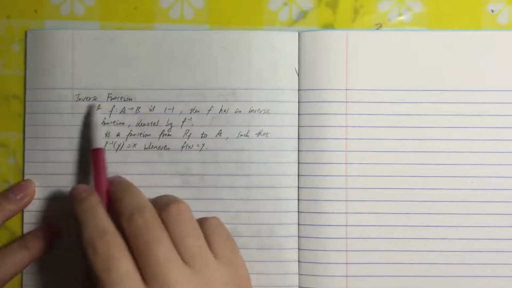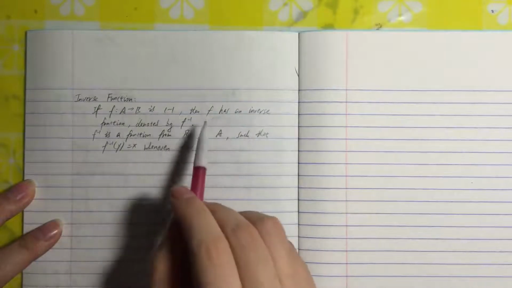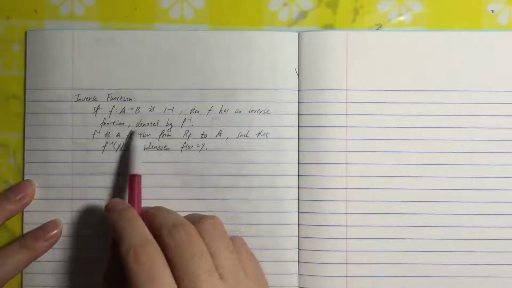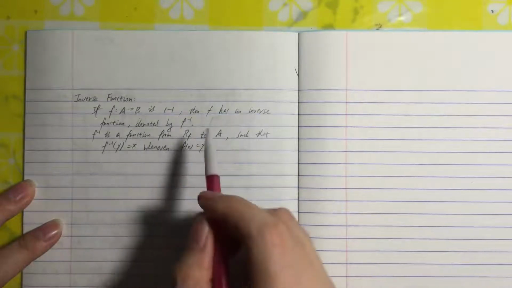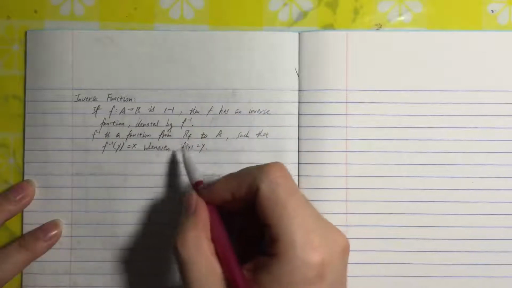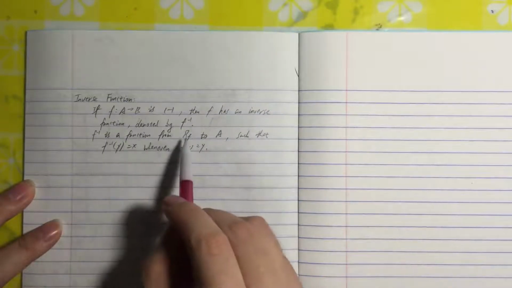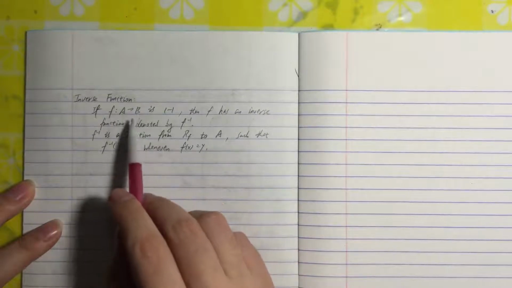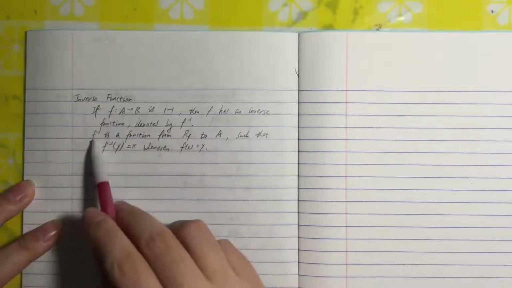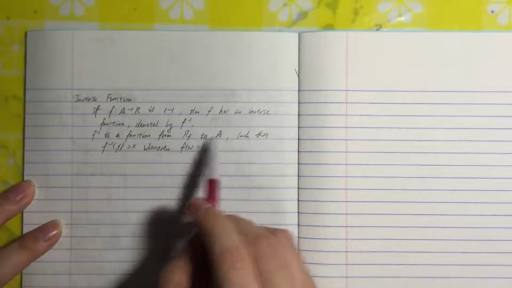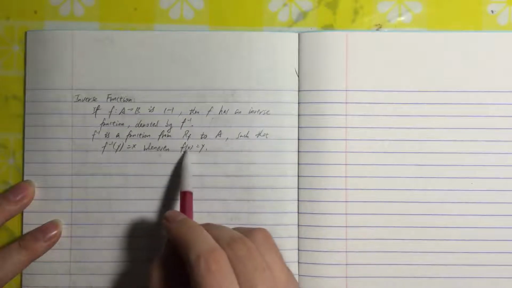Next, let me introduce the inverse function. If f from A to B is one-to-one, then f has an inverse function, denoted by f inverse. f inverse is a function from the range of f. R sub f represents the range of f. The inverse of f is a function from the range of f to A. The range of f is a subset of B. The inverse of f is a function from the range of f to A, such that f inverse of y equals x whenever f of x equals y.